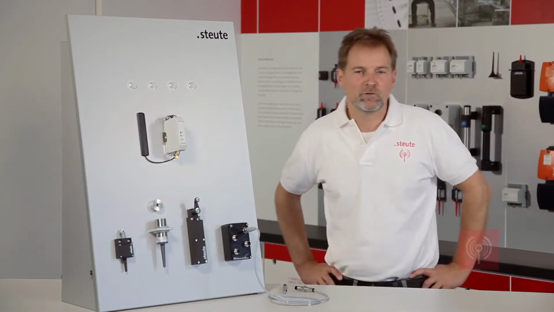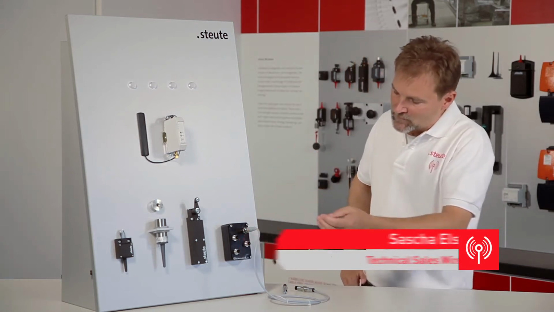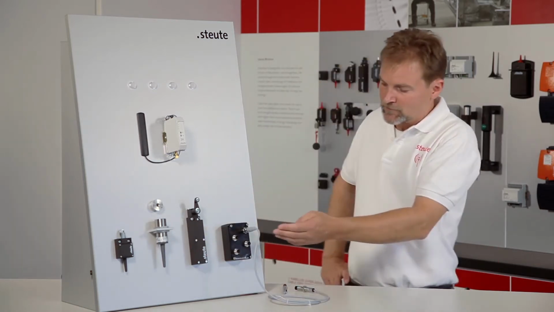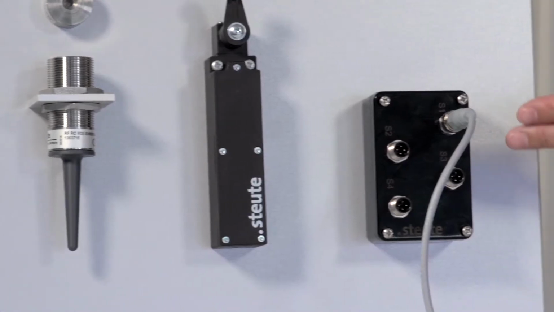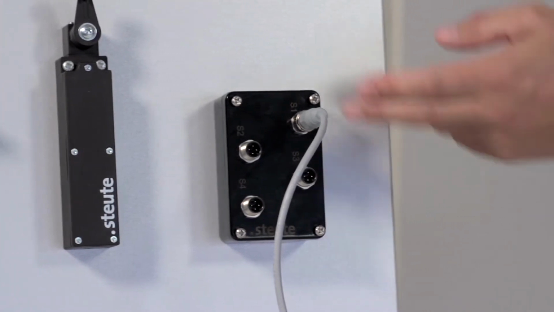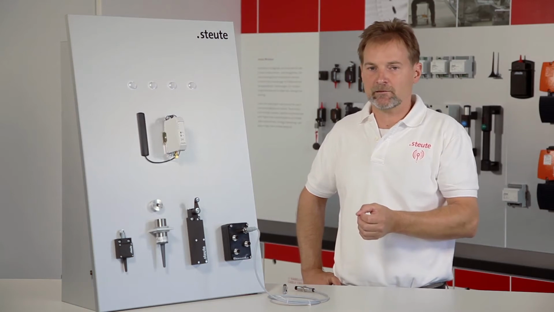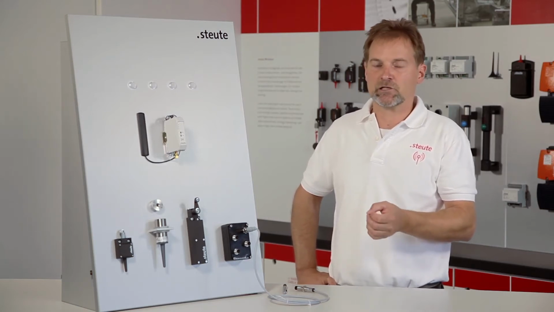Hello, in this video I would like to demonstrate the function of the status signal and how it can be monitored. We prepared a board earlier and here you can see different steute products, but in this video we shall be concentrating on the RFIO with an inductive sensor as well as a 4-channel receiver to show both functions. Setting the status signal and monitoring the status signal.